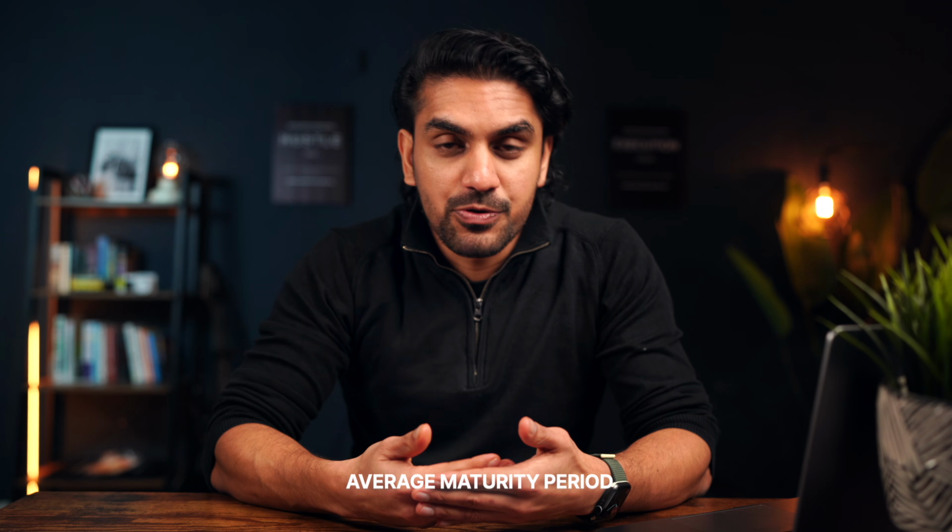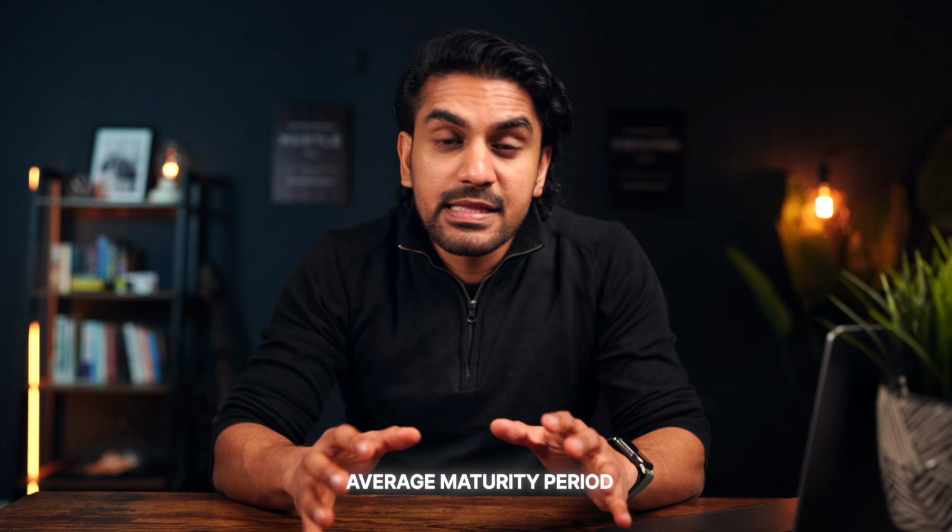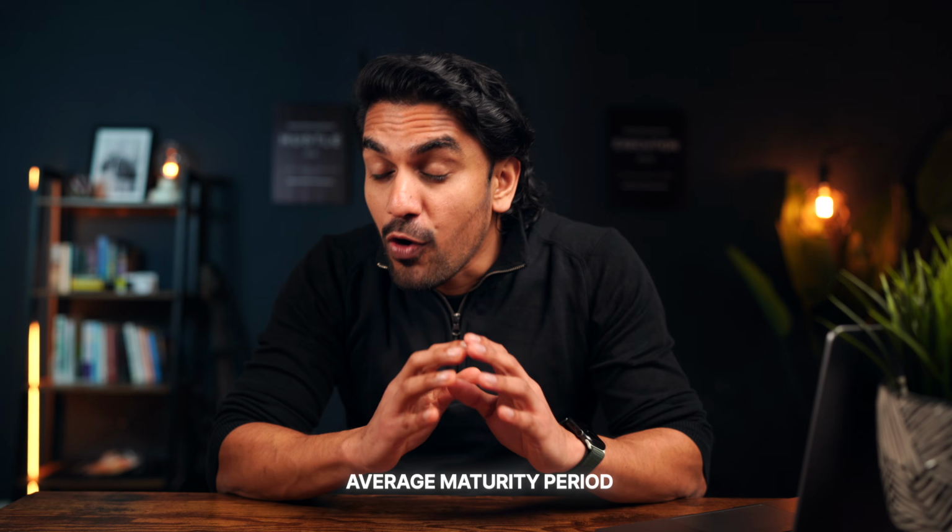A term that you will encounter the most when it comes to debt funds is average maturity. It simply means the average holding period of all the assets in the fund. And similar to equity funds, debt funds can also be classified based on the average maturity period.